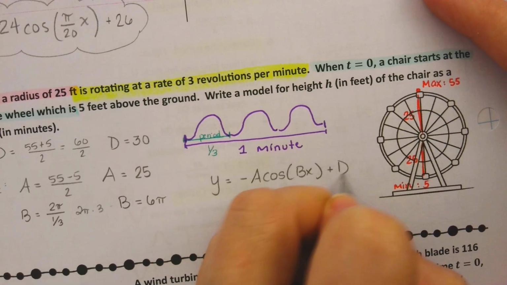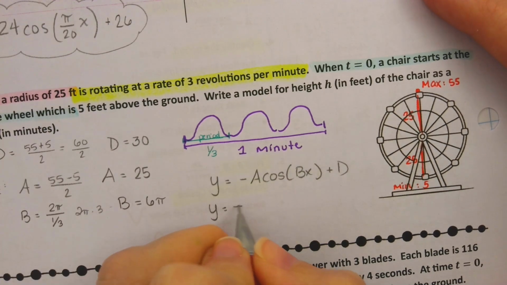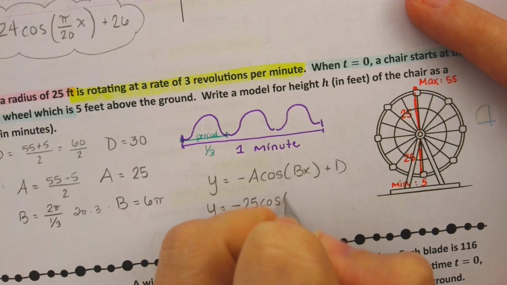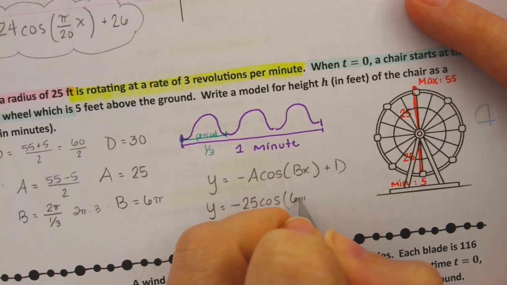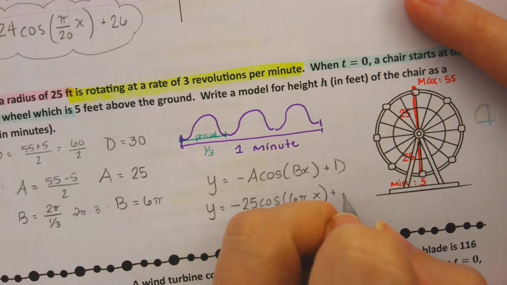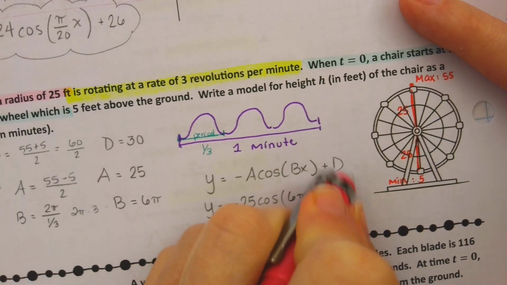And then we'll fill in what we know. So for the negative a, we'll write -25 cosine. Our b was 6 pi, so 6 pi x plus our vertical translation d. Oh, I should actually probably write d, 30.